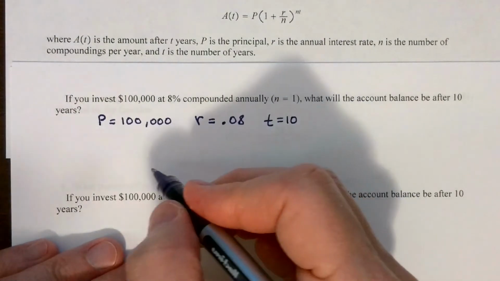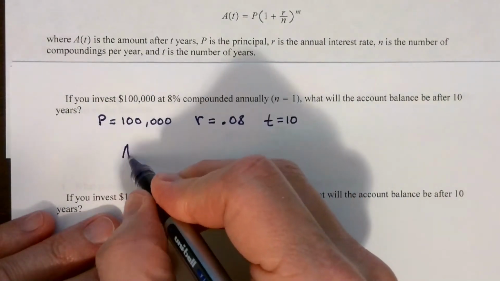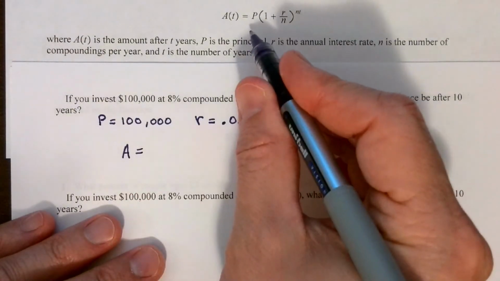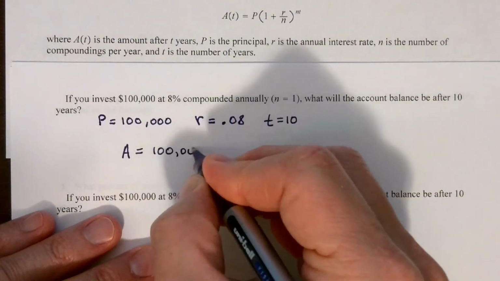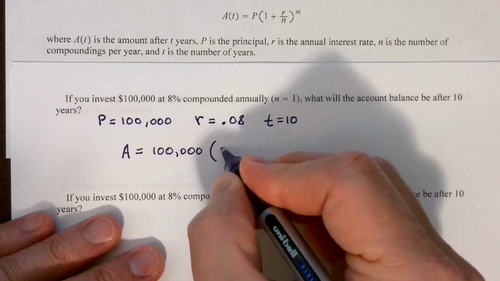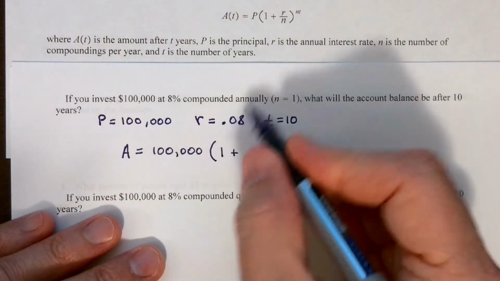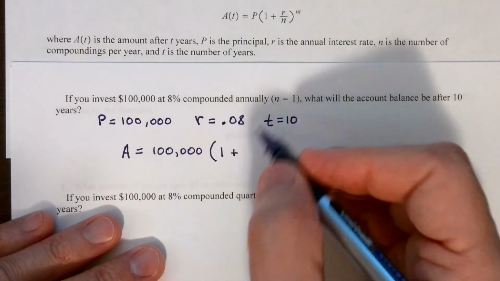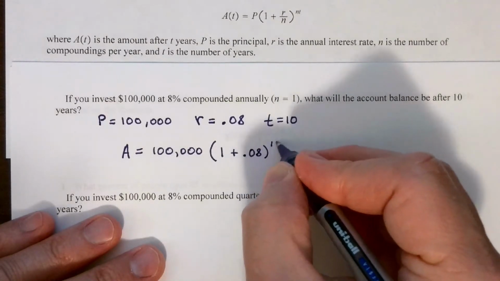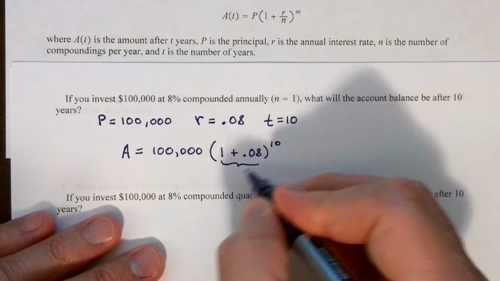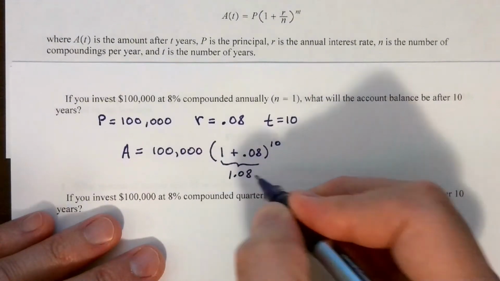Okay, so what's our account balance? A is the principal P times 1 plus R, which is 0.08, divided by n. Well, n is just 1, so that's 1 plus 0.08 to the 10th power. So in here we can just write 1.08.